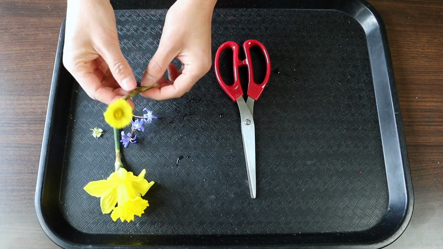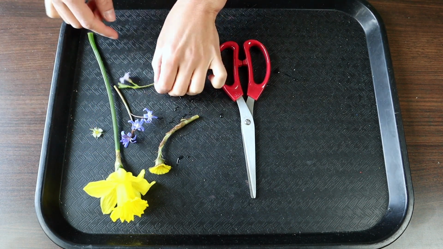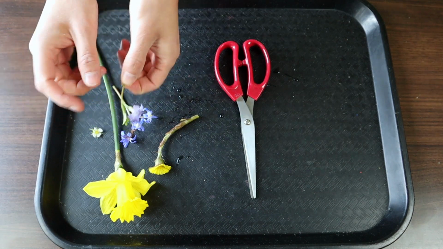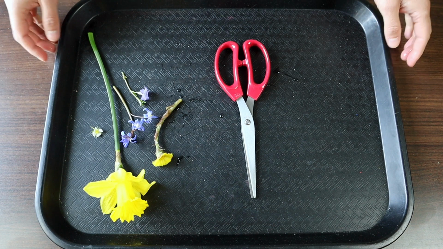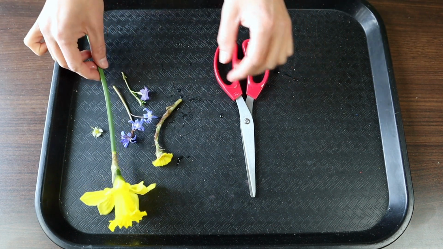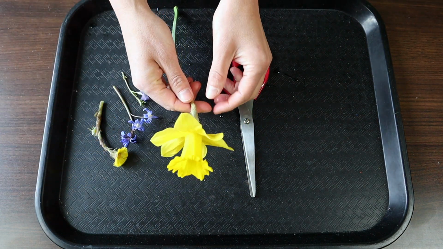So you want to make sure when you do find the flowers, you want to cut them from the stem and try to include as many leaves as you can, because today we are going to be dissecting or taking apart a flower. So let's start off with the largest flower that I have. This will be the easiest to see.